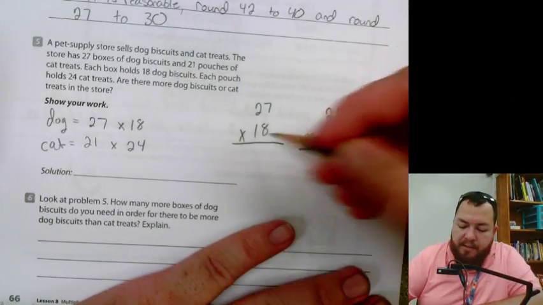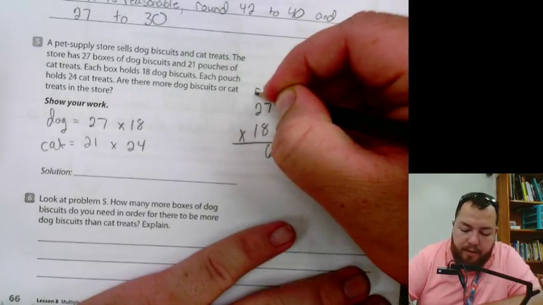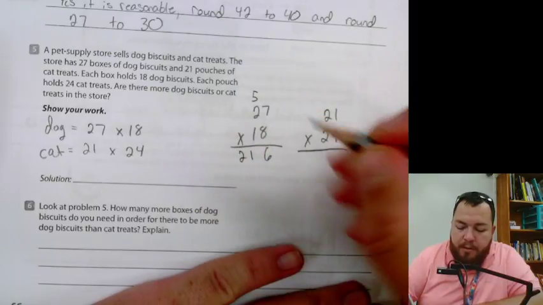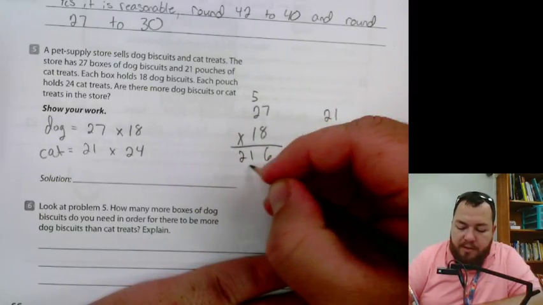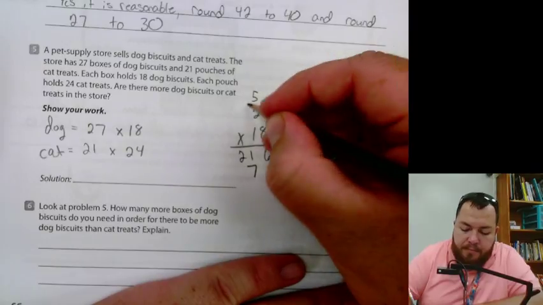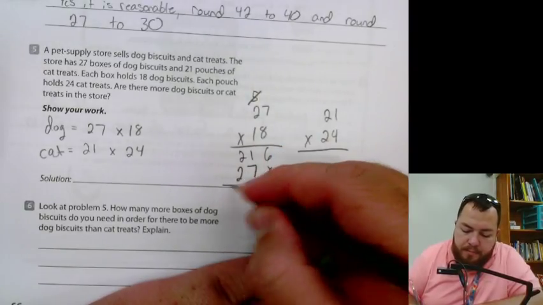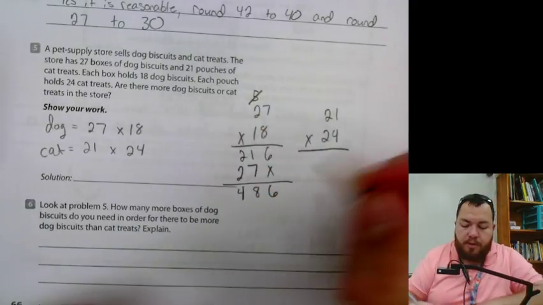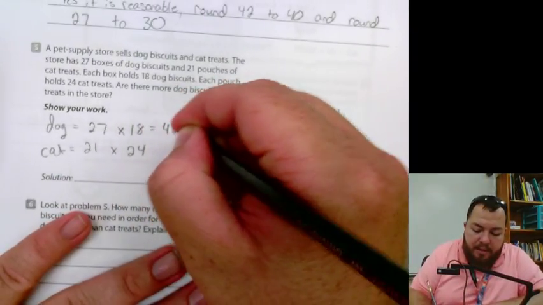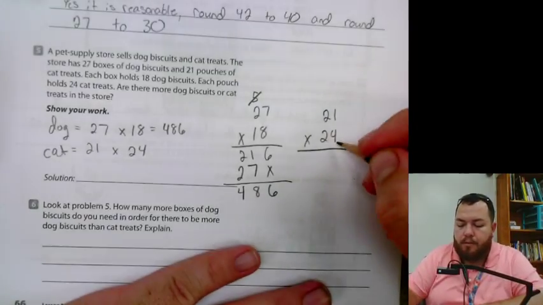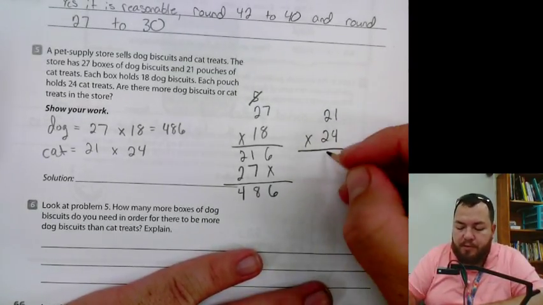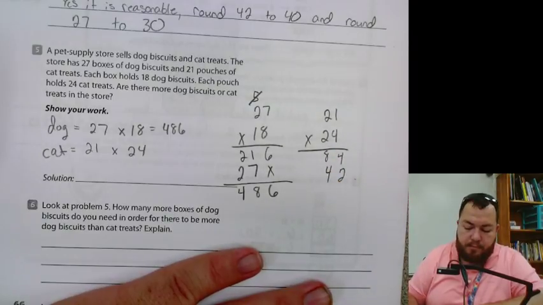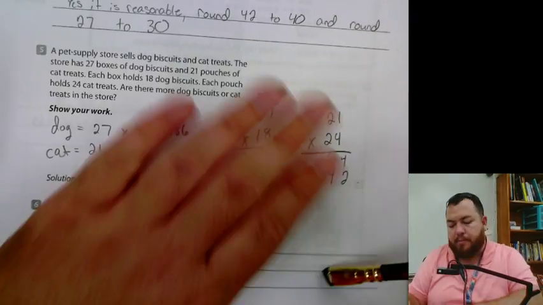So, we're going to do 7 times 8 is 56, carry the 5. 8 times 2 is 16 plus 5 is 21. 1 times 7 after our placeholder is 7. 1 times 2 is 2. So for dog biscuits, we have 486. 4 times 1 is 4. 4 times 2 is 8. 2, 4. Oh, I didn't put my placeholder.